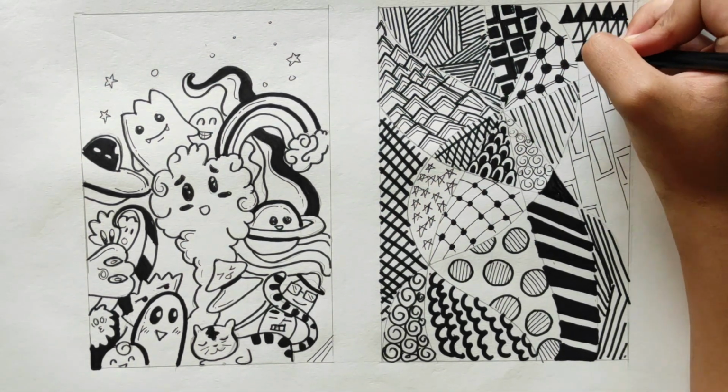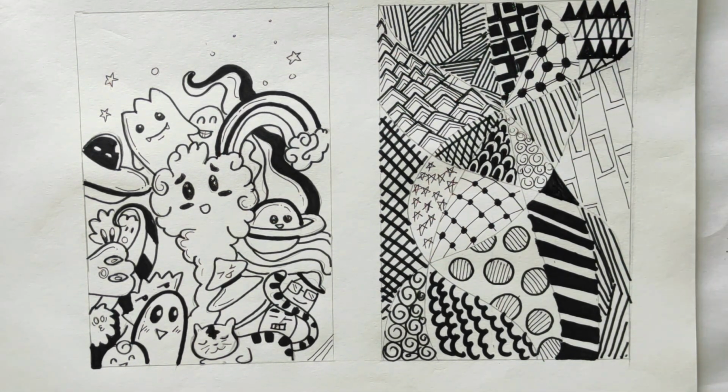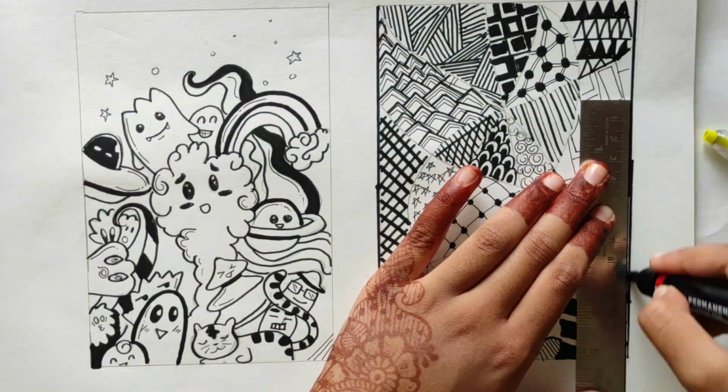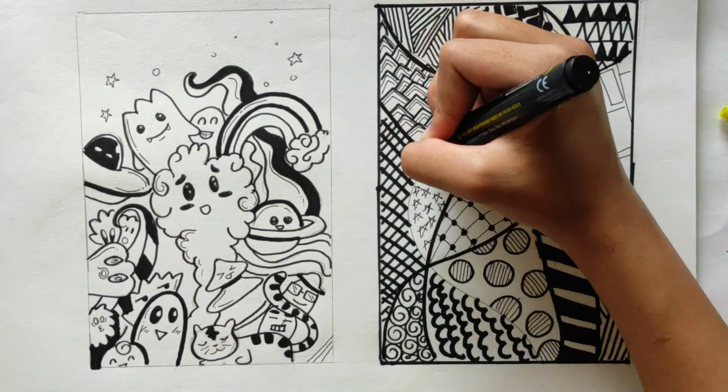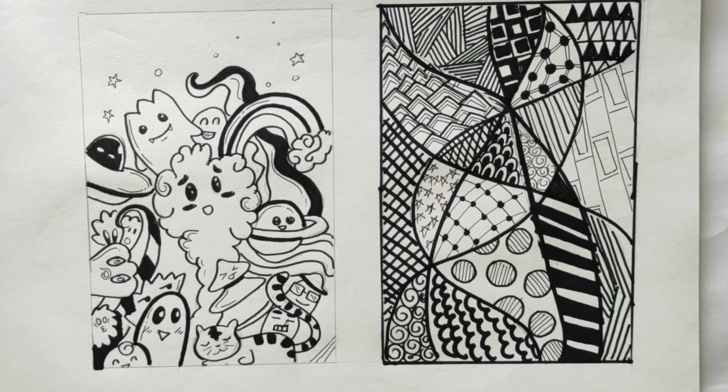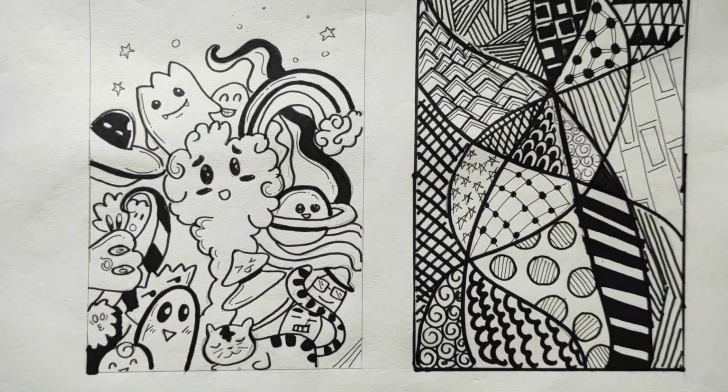So now as I have completed the design, I am going to draw the border of all the random lines we have drawn to make our zentangle look more attractive. So now let's complete our drawing.